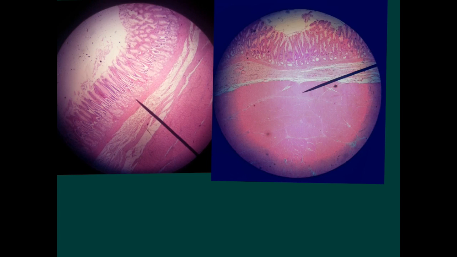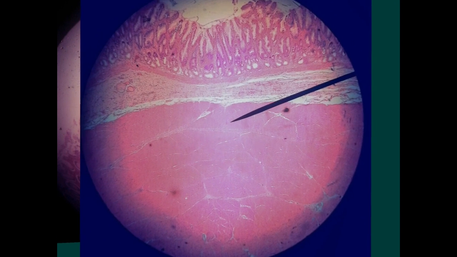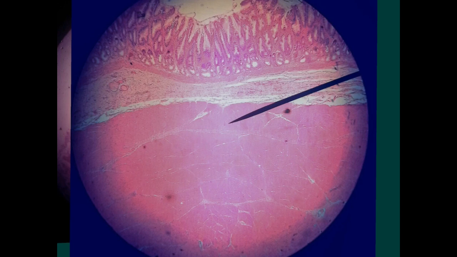When we move to the pylorus, the mucosa itself is not so folded like that of the fundus. You may see some slight folding, not vigorous folding, not a fold taking with it the connective tissue with the submucosa.